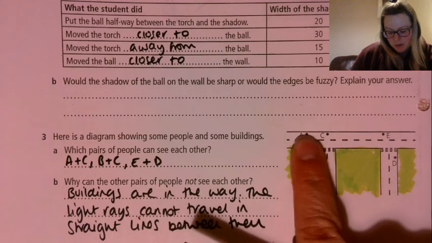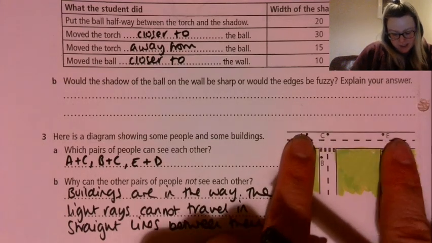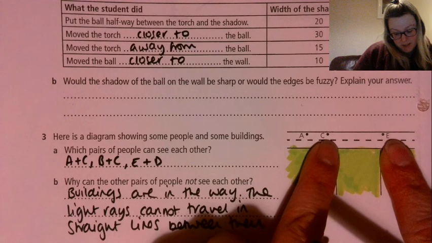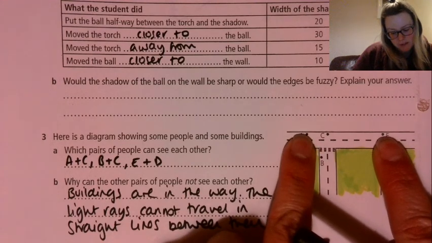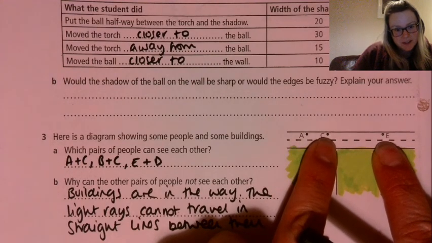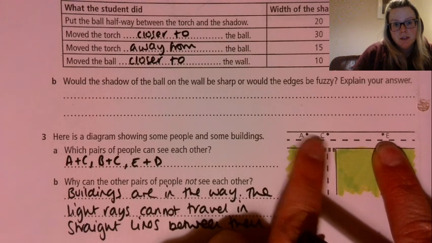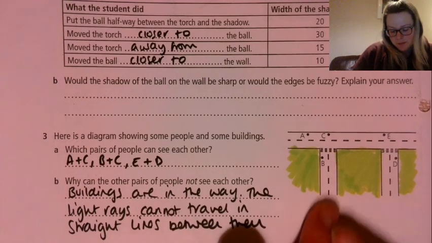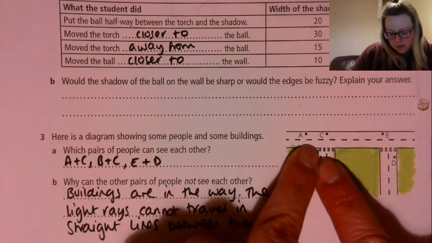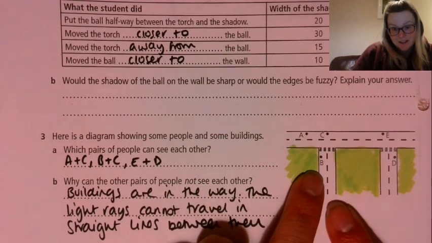A and C are going to be able to see each other. A and E aren't, because C's in the way. If E was just slightly down, then C wouldn't be in the way. So the light, unless C is a transparent person, these two are not going to be able to see each other. A and B, there's a building in the way there, but B and C can see each other.